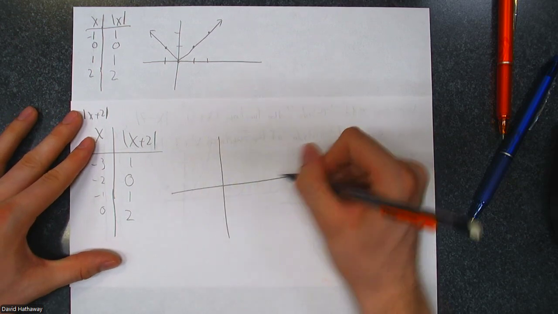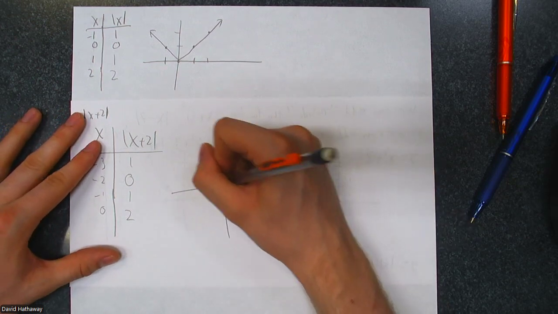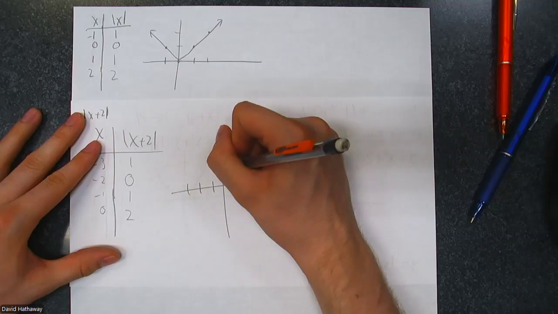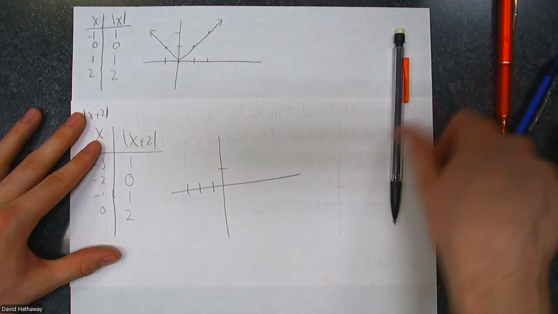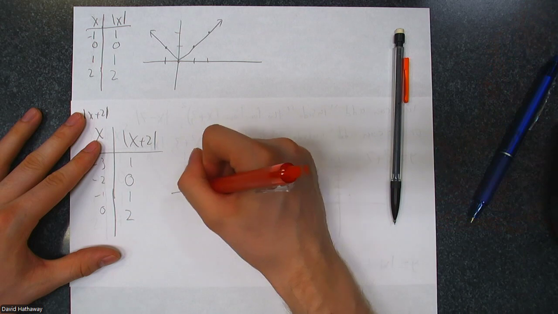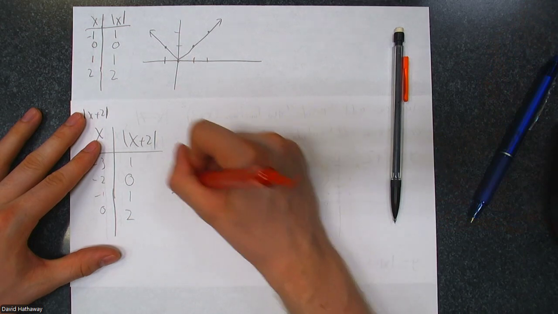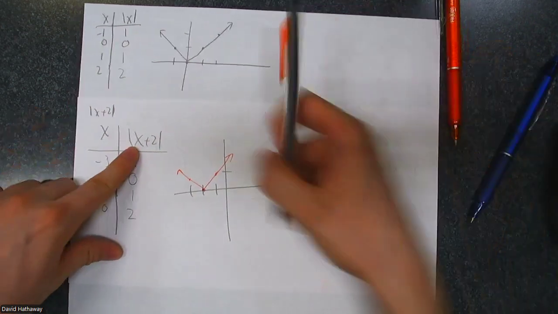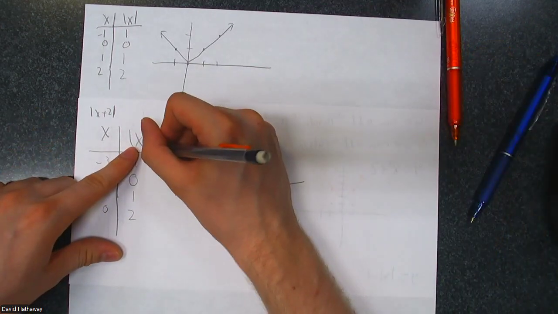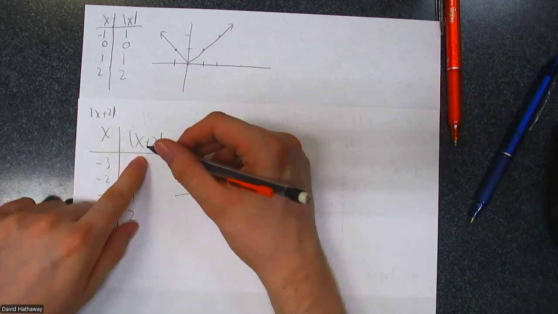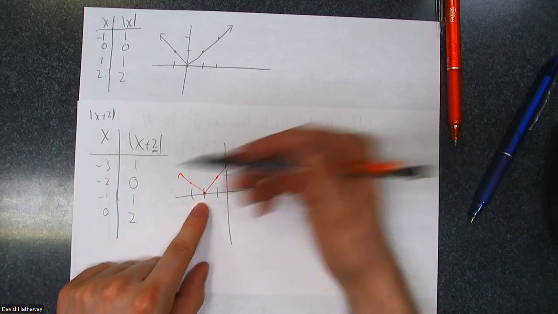So what I've done is I've taken my function and I've shifted it left by 2 units, because I have a plus 2 here. So this shifts it left 2.